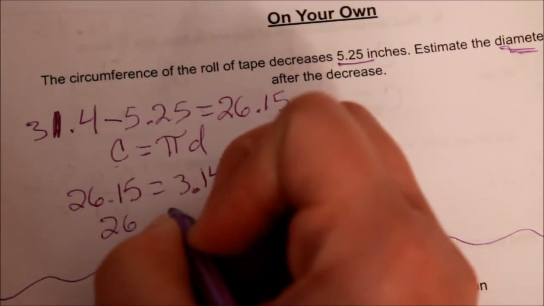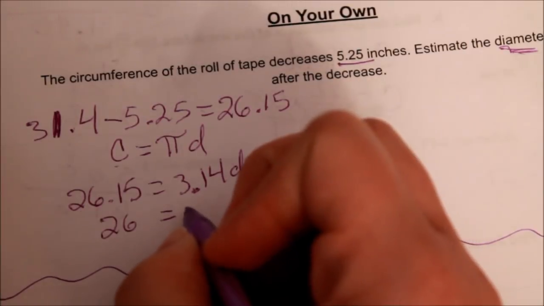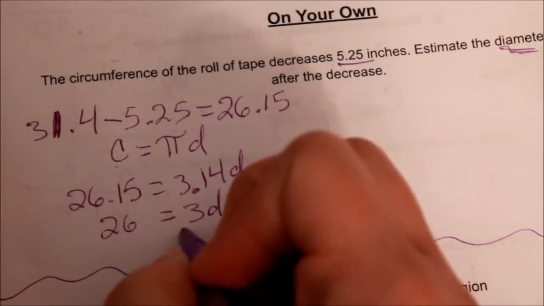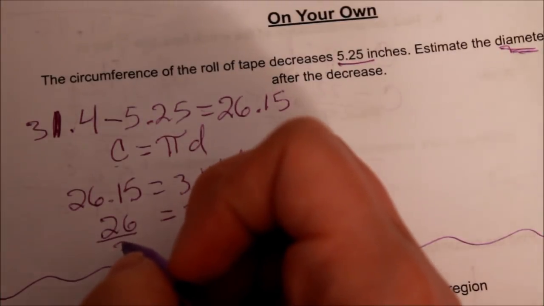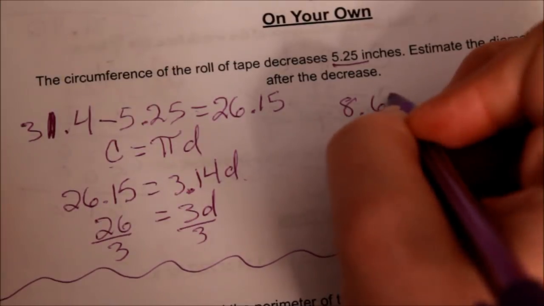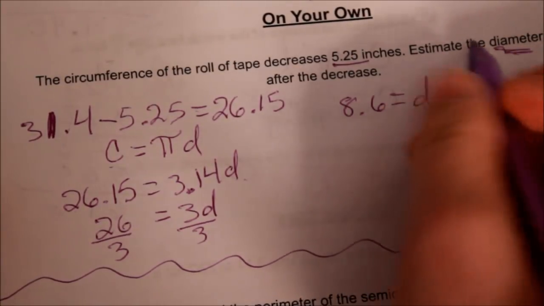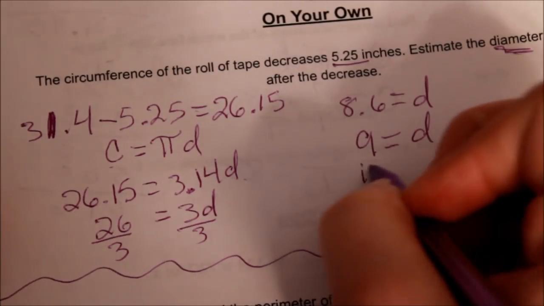I'm going to round this to 26 because it's approximate. Estimate, that means approximate. Divide it by 3 and divide it by 3. And you should get 8.6 equals the D. And when we estimate that, we're just going to round it and say that the diameter equals 9 inches.